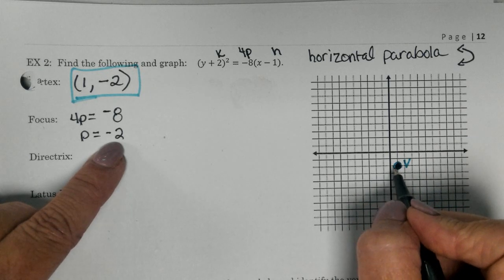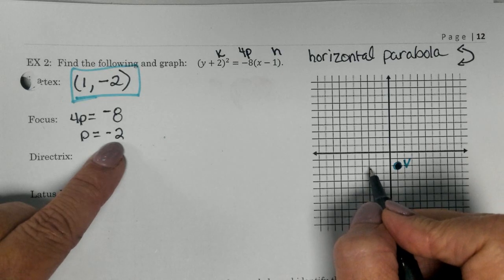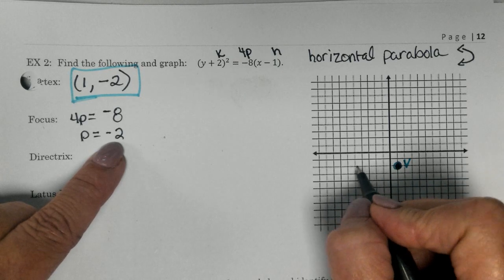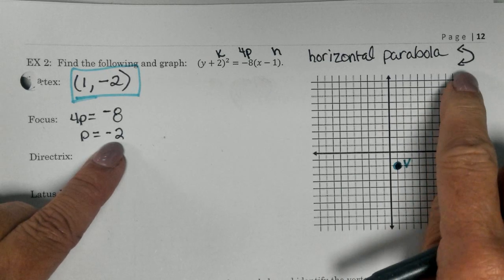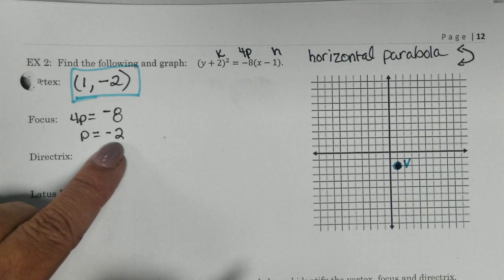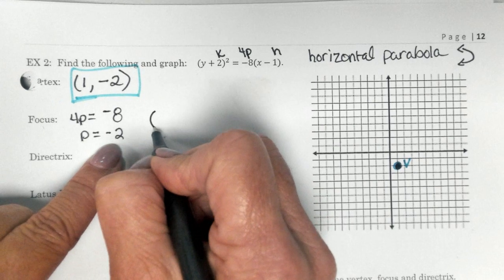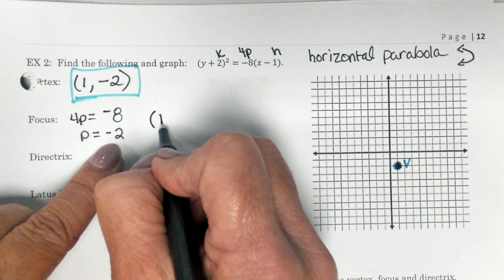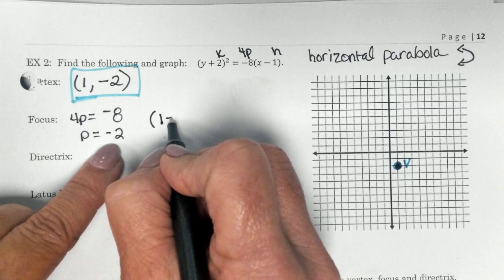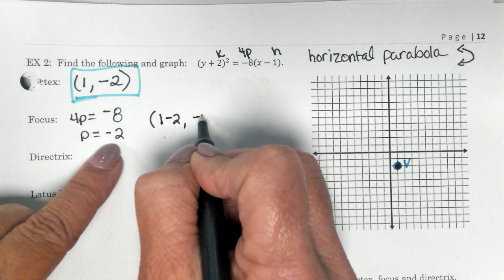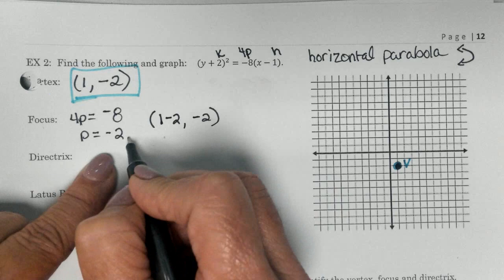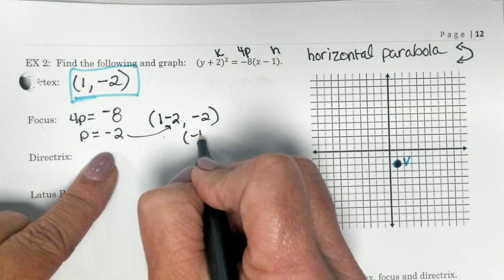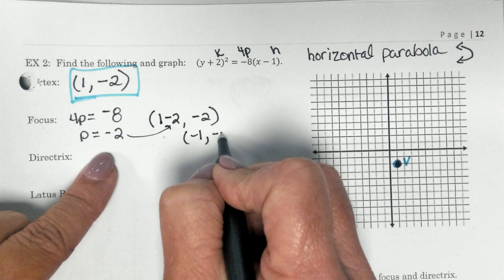So I'm going to subtract 2 from my x coordinate because my focal point will be over here because of the direction that we know that it has to open. So since my vertex is at 1, negative 2, I'm going to have to subtract 2 from the x coordinate, and that's going to give me the ordered pair negative 1, negative 2.